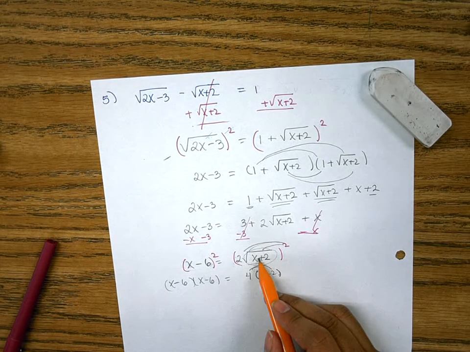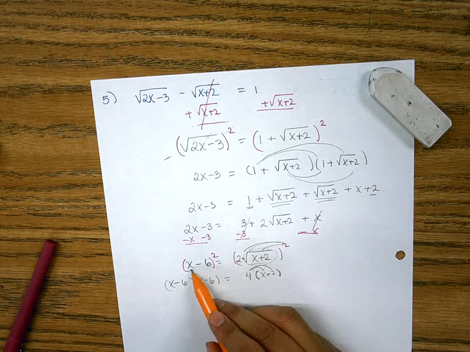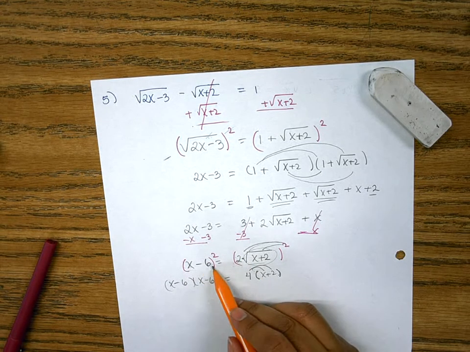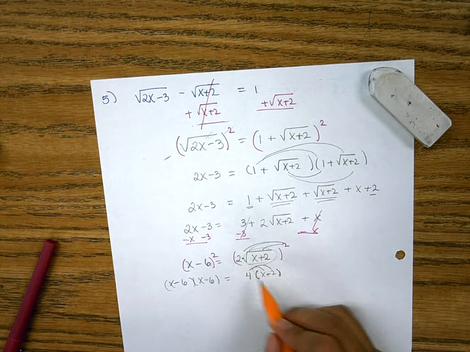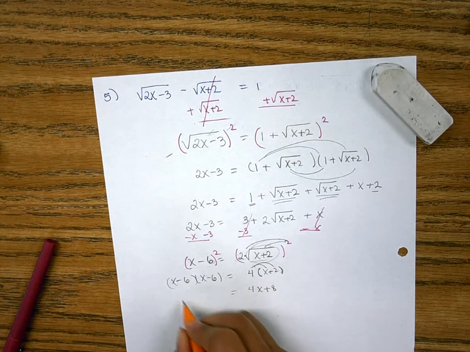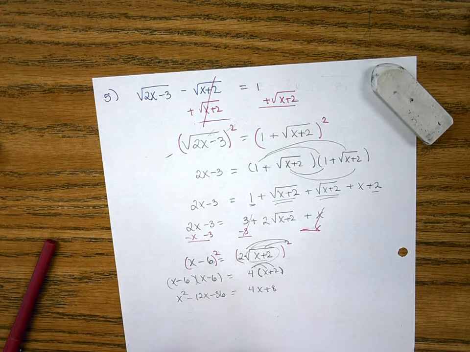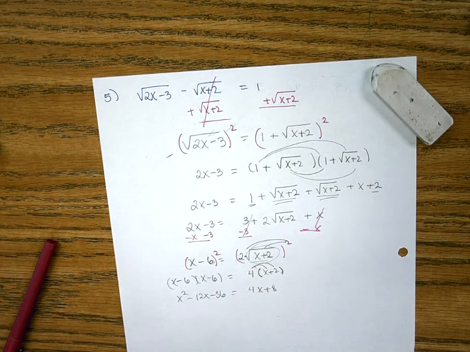Now why am I allowed to distribute this exponent and not this one? Because 2 and the square root of x plus 2 is held together with multiplication, so I'm allowed to distribute. The x and the 6 is held together with the subtraction. I'm not allowed to distribute. FOIL, distribute, and be done. So 4 times x plus 2 is 4x plus 8. And this is x squared minus 12x plus 36.